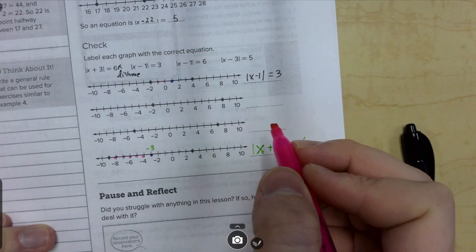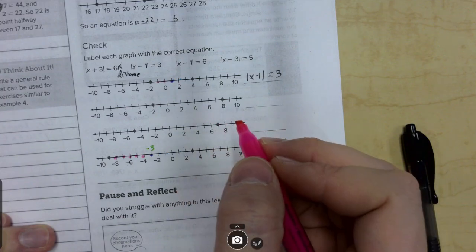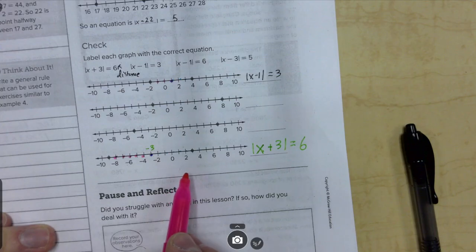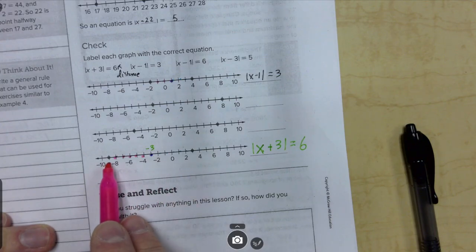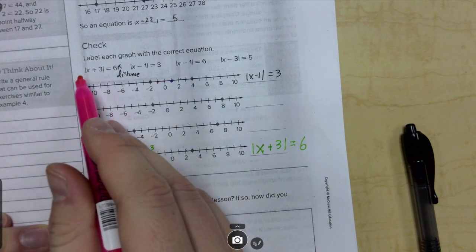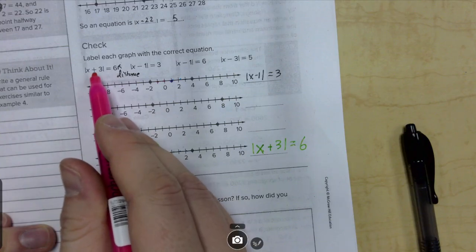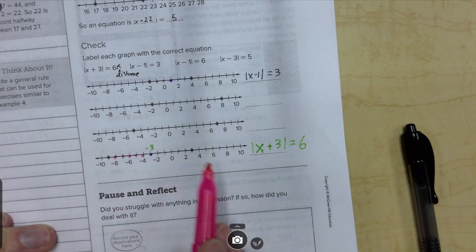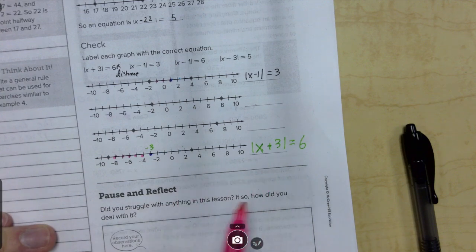Oh, there's two of them with 6. Let's take a look. If I plug in -9, -9 plus 3 is -6, correct? If I plug in +3, 3 plus 3 is 6. Yeah, got that one right.